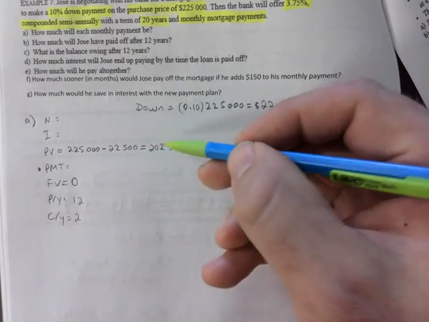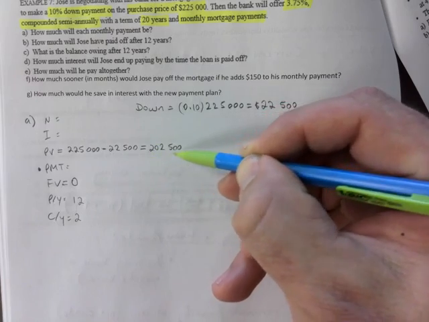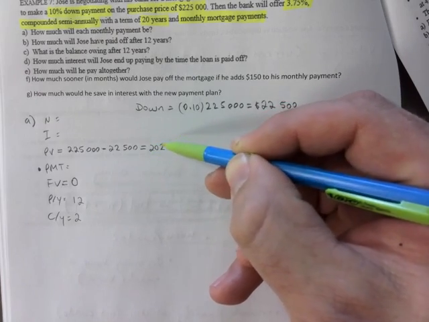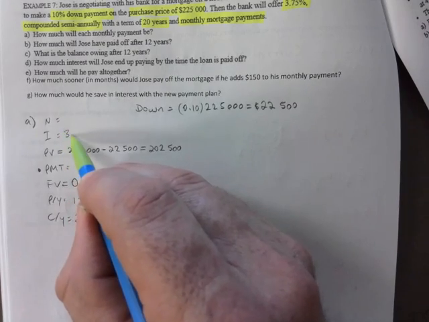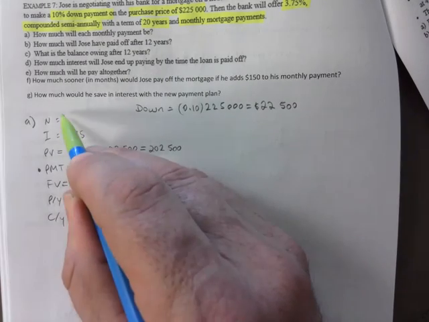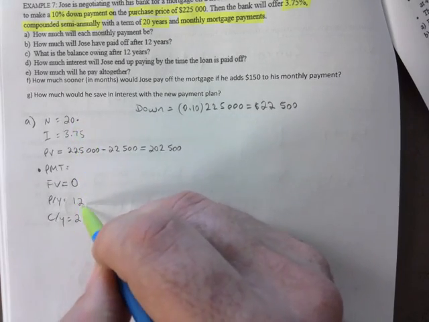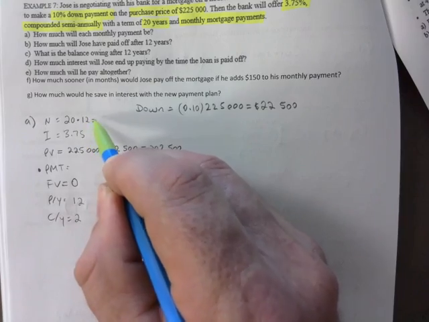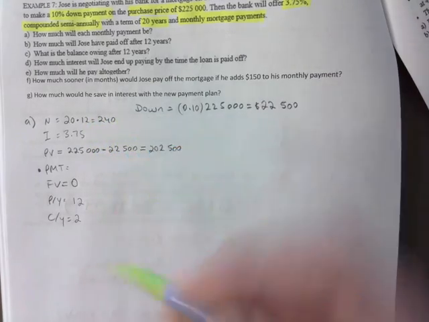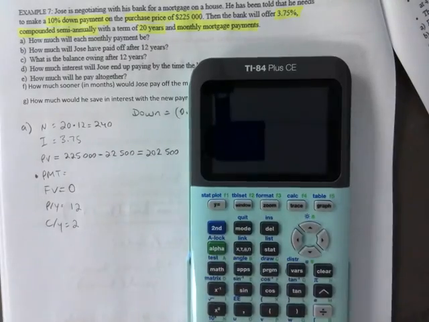So we're actually borrowing this amount. Okay, so that's the amount that I want to show in there. Interest rate is 3.75. This is 20 years, right? 20 times whatever PY is, so times 12. That's 240 payments over the 20-year stretch.